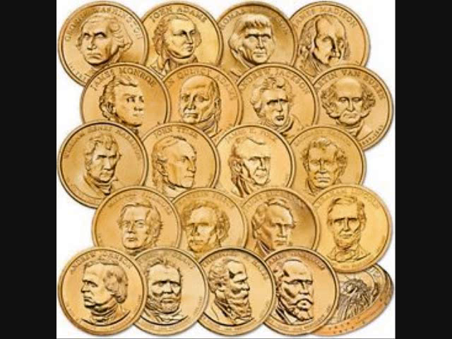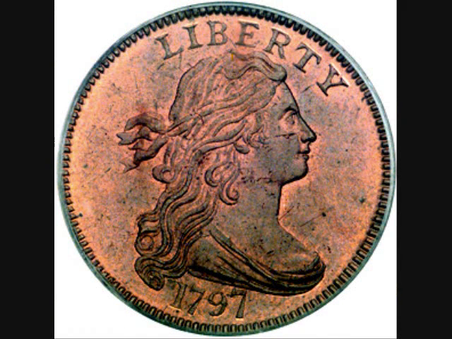We've been minting these in sequential order, 4 presidents each year. We are currently on Warren G. Harding, Calvin Coolidge, Herbert Hoover, and Franklin D. Roosevelt.